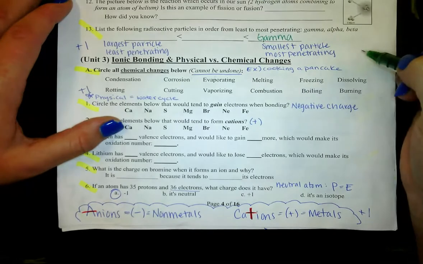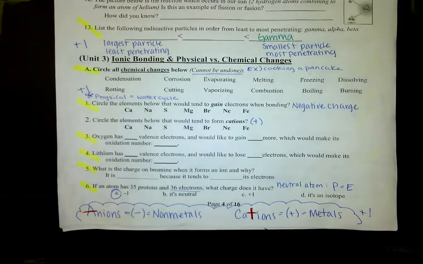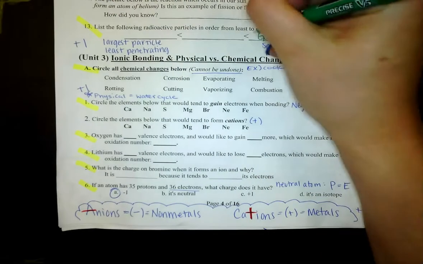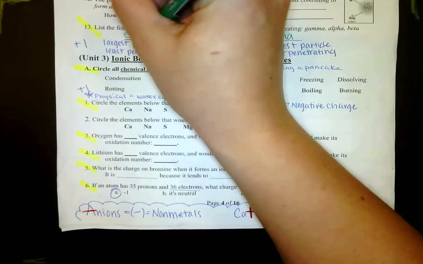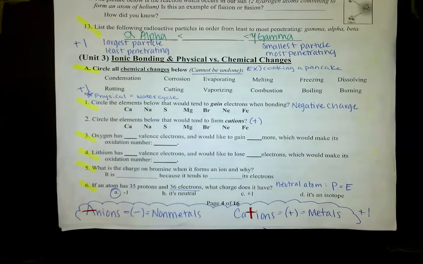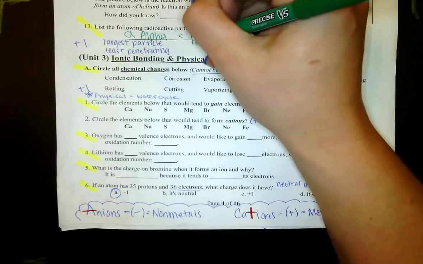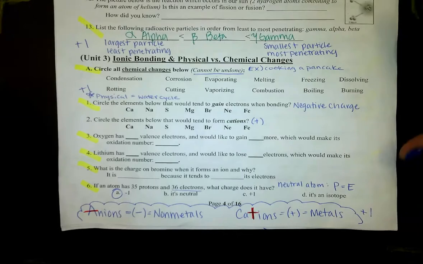Okay, so my most penetrating is going to be gamma. Think most penetrating is that harmful ray that created the Hulk. Okay, least penetrating is going to be my biggest particle, which is going to be my alpha particle. My alpha particle is an entire helium particle. Okay, so that leaves the one in the middle to be beta, which is a B with a long arm. And we can go on to the next one.